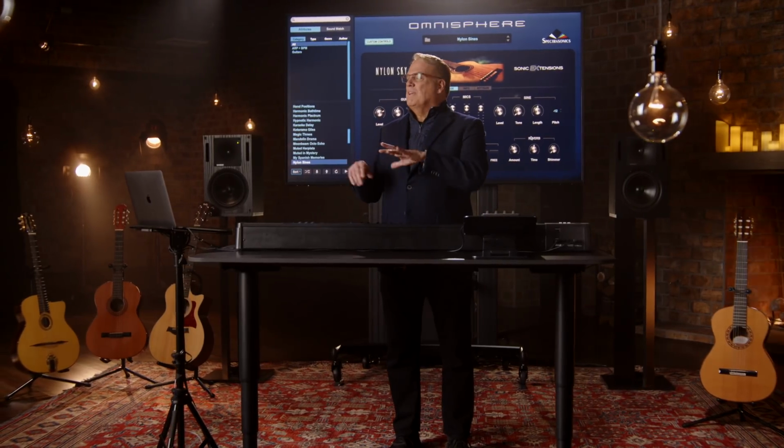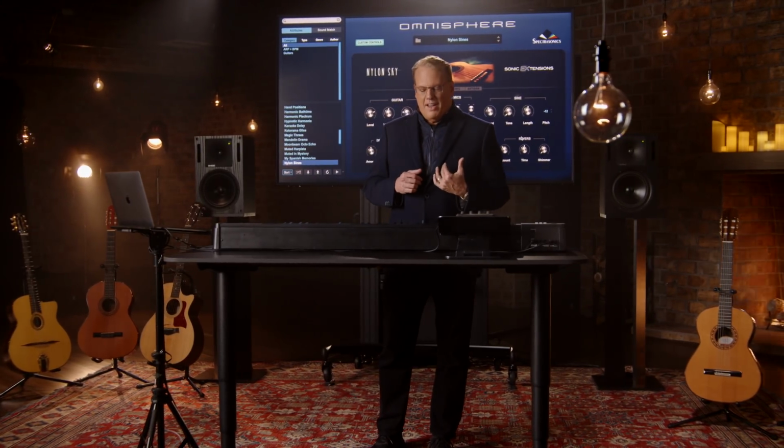And this one is called Nylon Sines, and it's an amazingly huge sound. And all it really is, is the guitar you've been hearing, but layered with a sine wave an octave down.